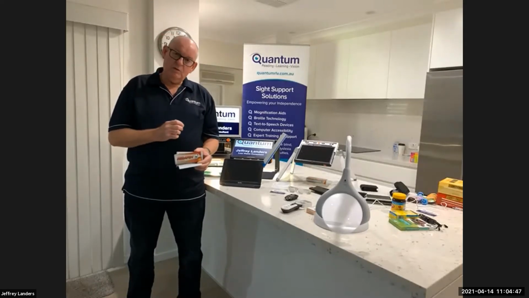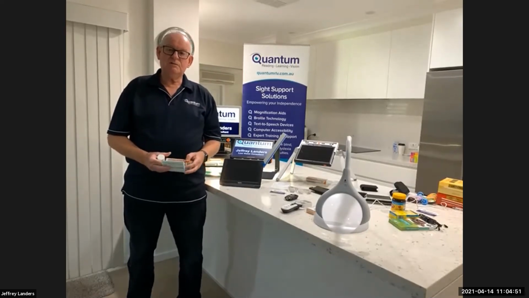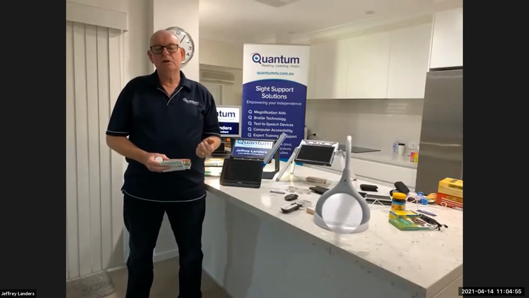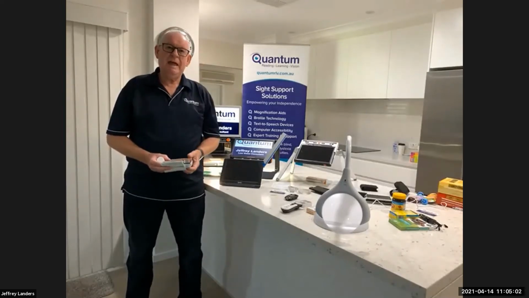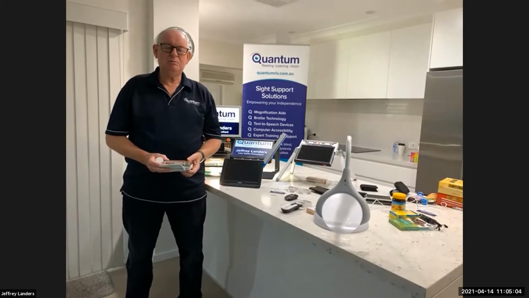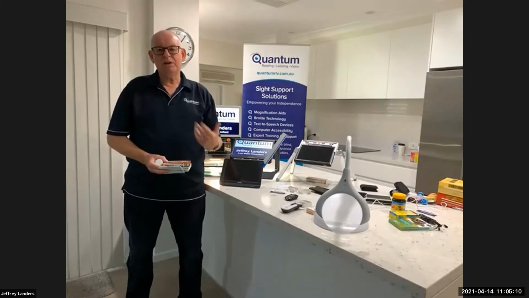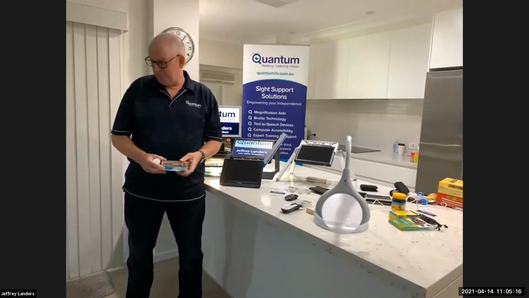So who we try to help is people that have low vision. And by definition, for people that are not aware, low vision is when spectacles, contact lenses or surgery do not correct a person's vision. You'll notice that I'm wearing spectacles. I'm not classified as a low vision person. I'm just middle-aged and need reading glasses. But low vision is when reading glasses are not enough and you need some extra help. And that's the types of aids that we have that will help people with that situation.